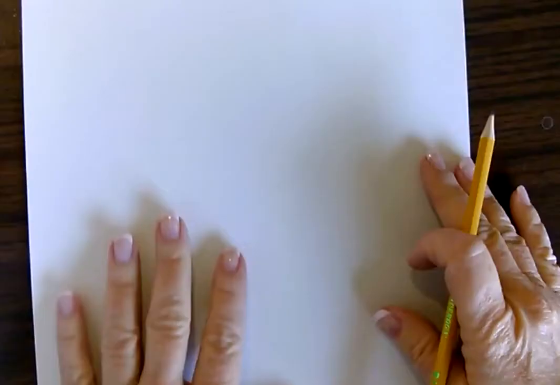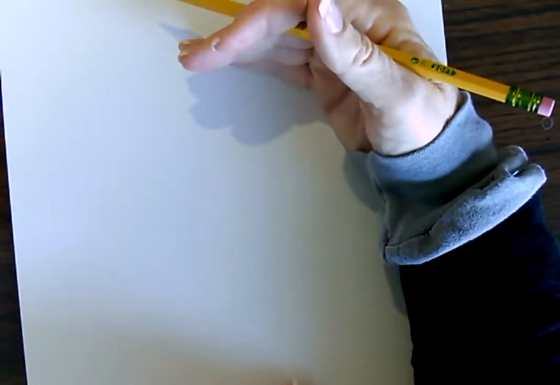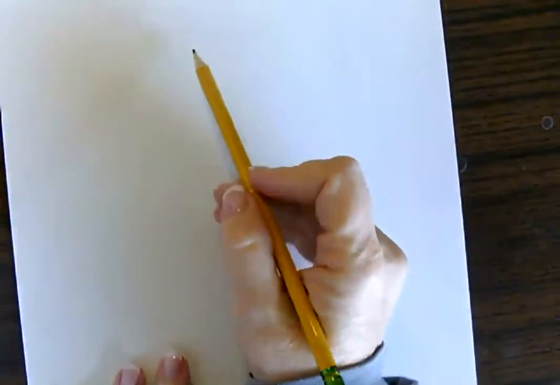So for your facial proportions, in order to get this all correct, you have to have your head drawn on your paper in order for you to get the right size for your eyes. So the top of your head is not where your hair starts. It's not the top of your forehead. The top of your head is actually the very top of your noggin.